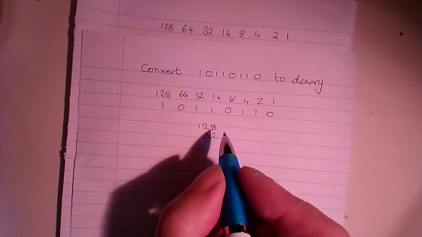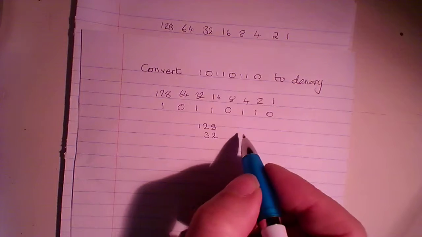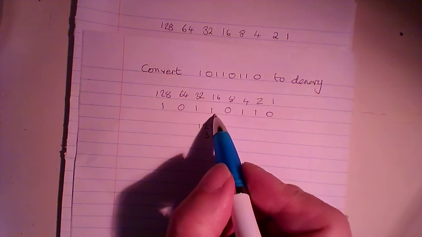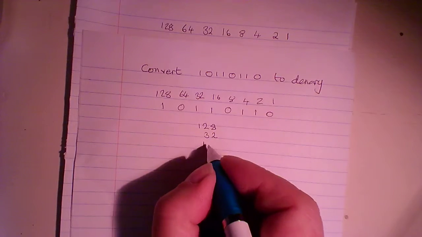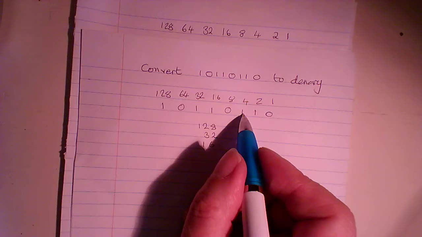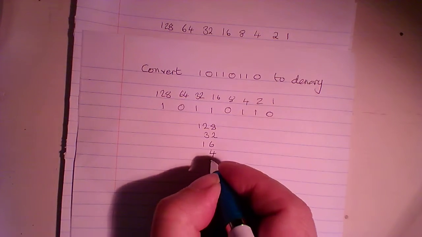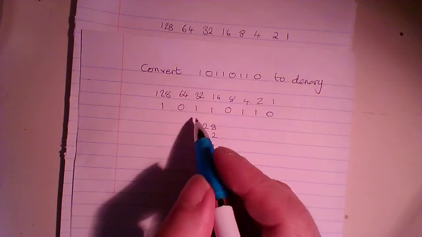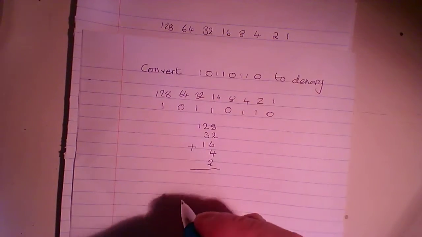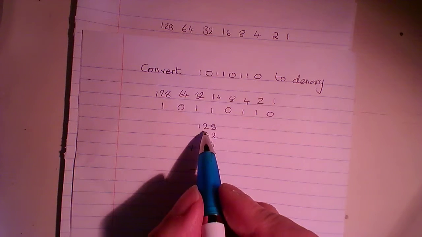Now maybe you want to, as you go along, add them together. So if you did, this would be what, 160. Then I've got a 1 under the 16, so I'm going to write that down. Then I've got a 1 under the 4, so I'm going to write that down. A 1 under the 2, write that down, and that's it. So if I add all of these together, that will give me the conversion. So I'm going to do it as I did before.